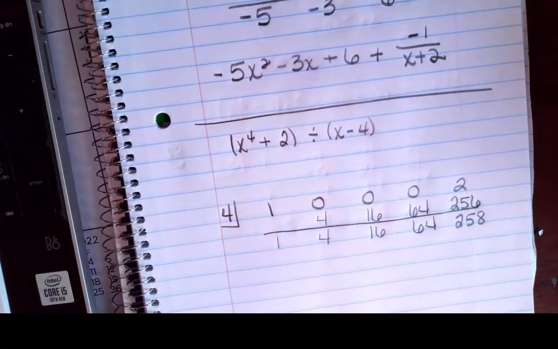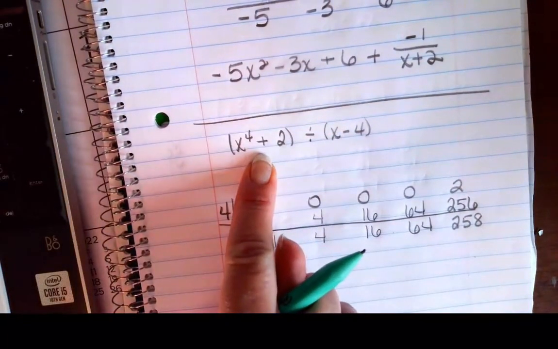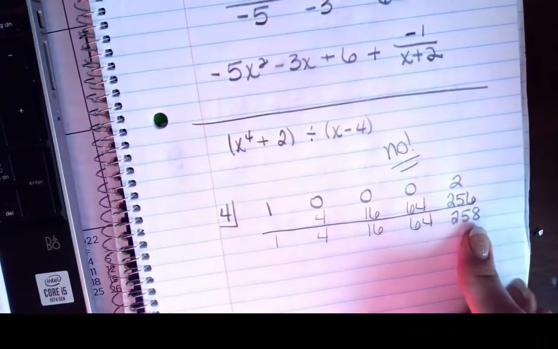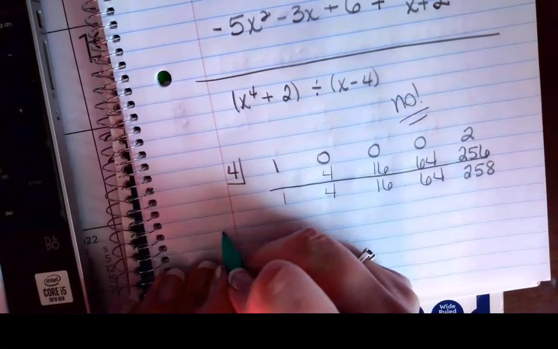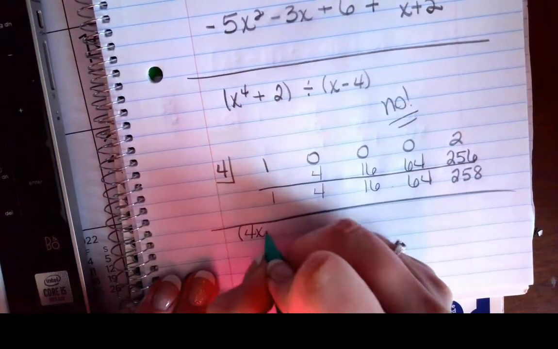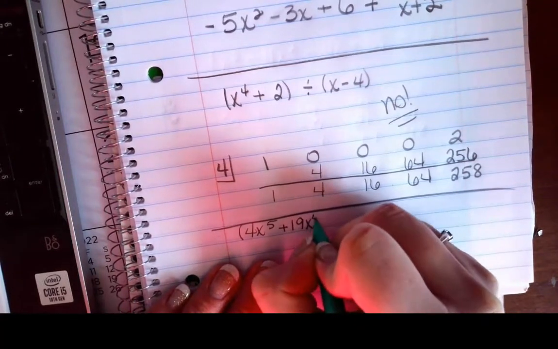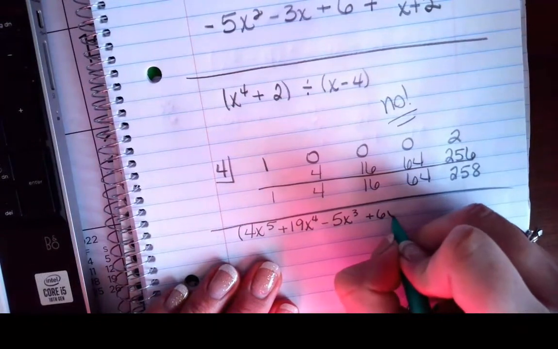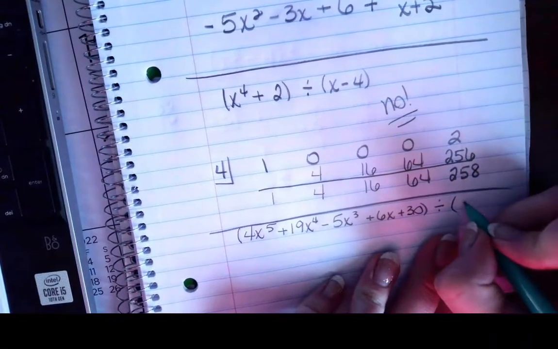So the question is, is x minus 4 a factor of x to the fourth plus 2? No, it is not, because there was a remainder of 258. So let's try it again. We have 4x to the fifth plus 19x to the fourth minus 5x to the third plus 6x plus 30, and I'm dividing by x plus 5.